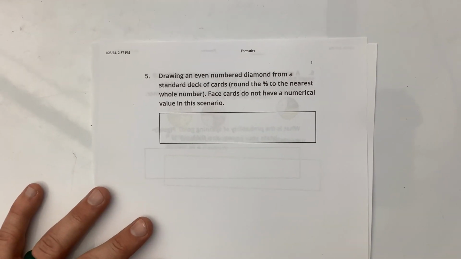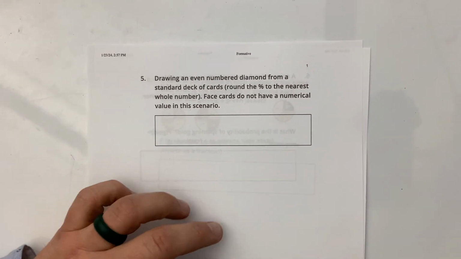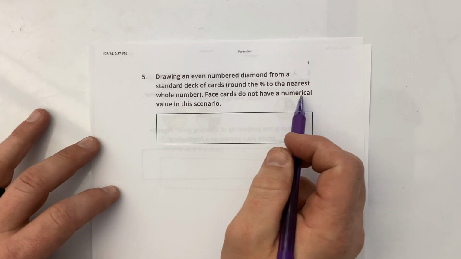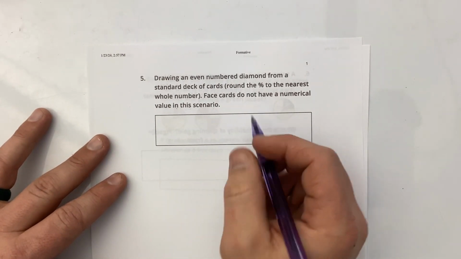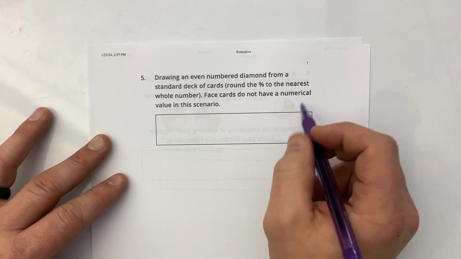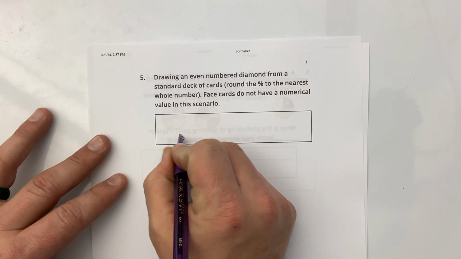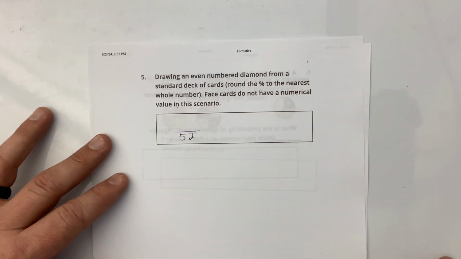Number 5, drawing an even-numbered diamond from a standard deck of cards. It says round the percent to the nearest whole number. Face cards do not have numerical value in this scenario. So what this means is Jack, Queen, and King are not even, but they do count in the total number of cards in the deck. So there's 52 cards in a deck. So that's going to be my denominator.